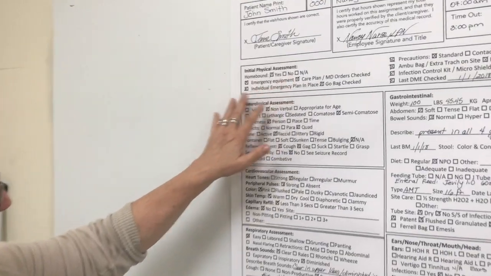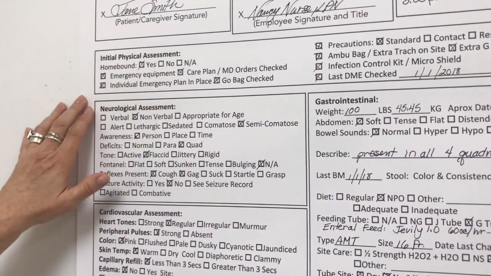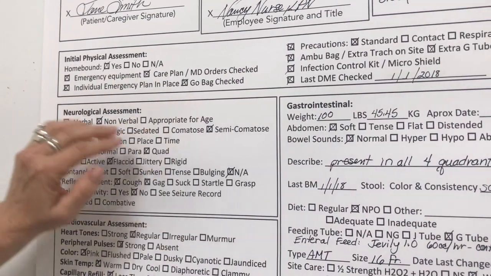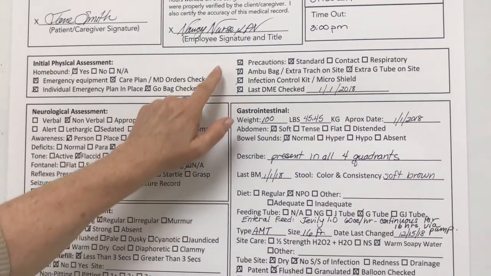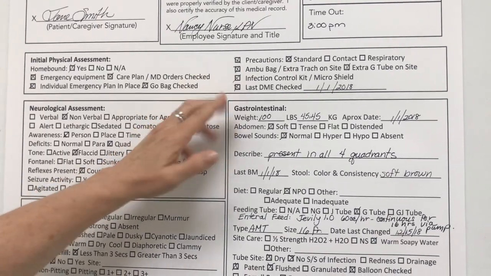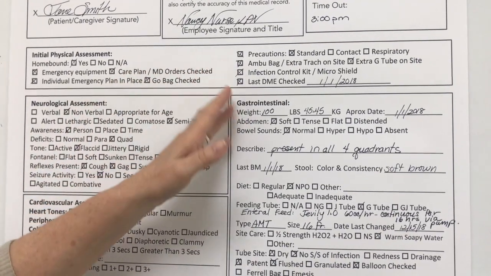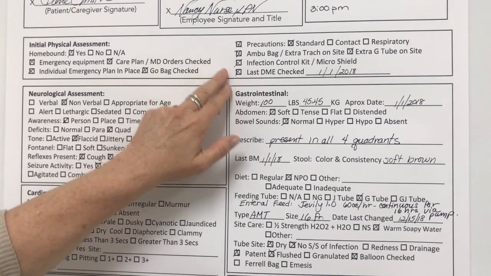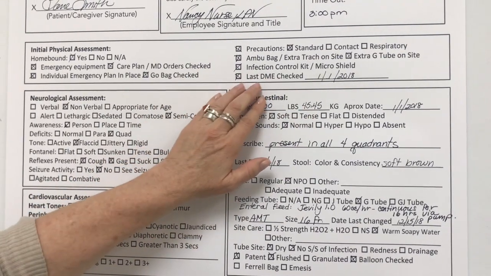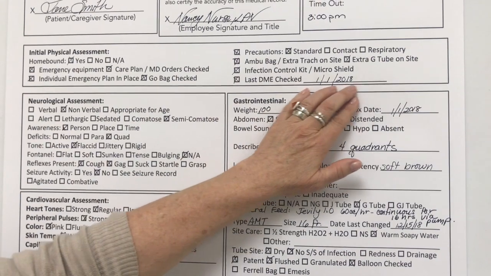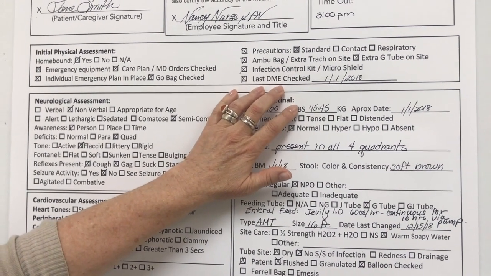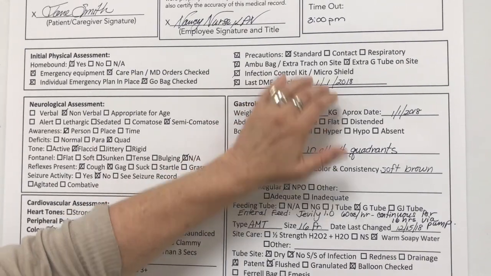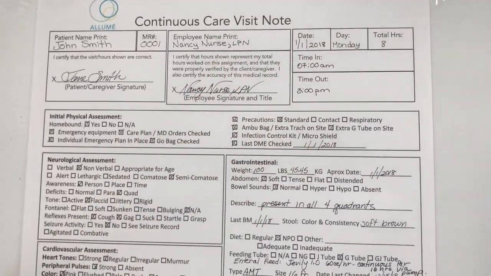So the initial assessment, you're going to go through each one of these things and see if it applies. Some things we really should do, including checking the go bag, individualized emergency plan, all the items here, the precautions, if the person has a trach or a G-tube, etc. So this is pretty self-explanatory. This particular line, the last day that the DME was checked, should be the day of your visit because you should check it at every visit. So this date should be the same as this date.